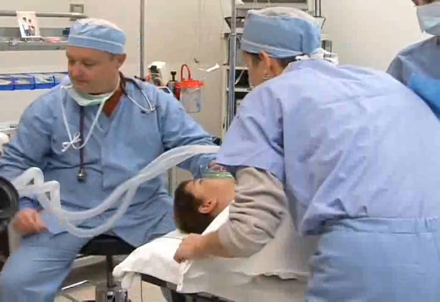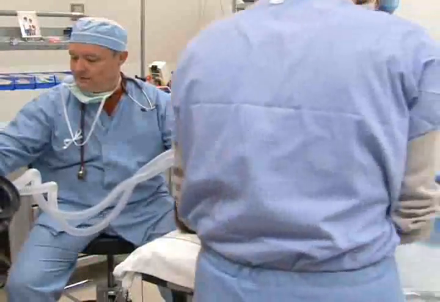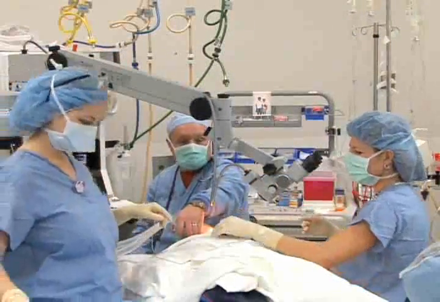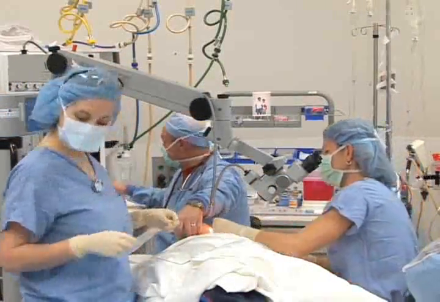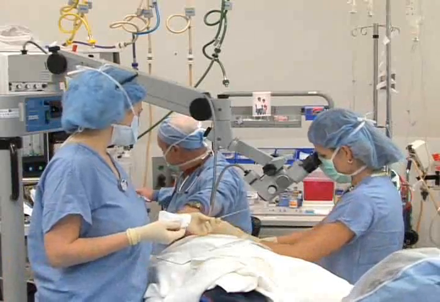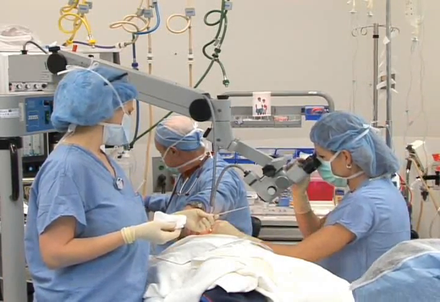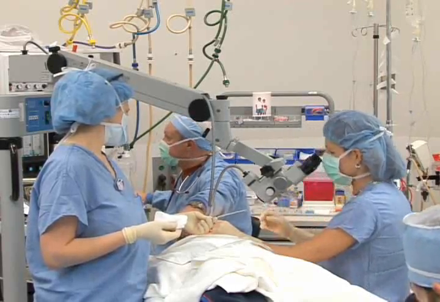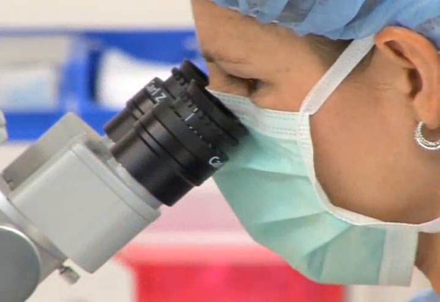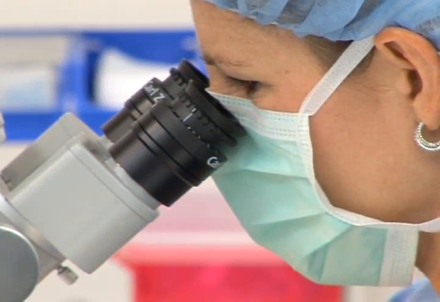The anesthesiologist places a mask over the patient's face in which they breathe inhalational gas, and they are off to sleep within just a few seconds. At this point, the patient's placed on their back in preparation for the procedure. This procedure is performed using a microscope because the eardrum and all the other structures are very small. The microscope is brought into view and focused on the patient's ear.